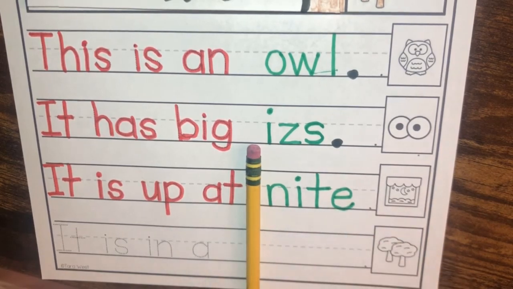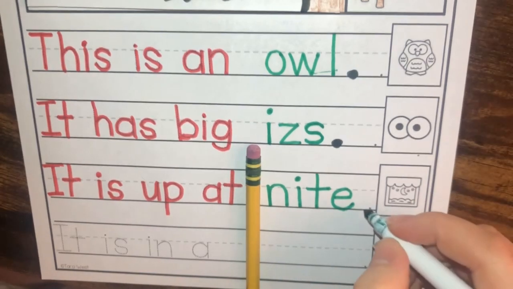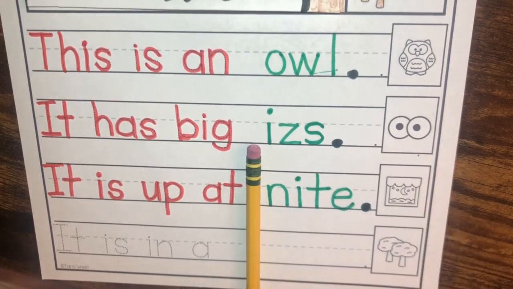You might want to put a magic E at the end, because magic E makes the vowel say its name. Very good. So we're going to write night this way. Is this the correct way to spell night? No. But are we using our kindergarten sounds? Absolutely. What do we need at the end? Period. Punch. Very good. It is up at night.